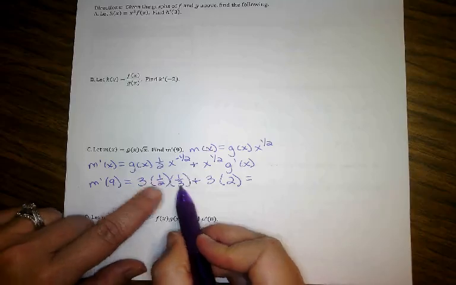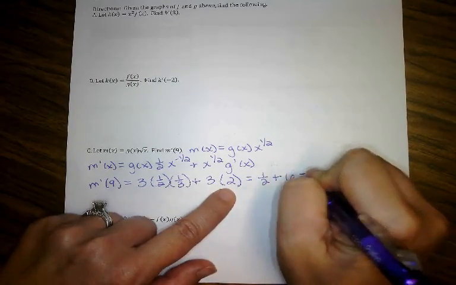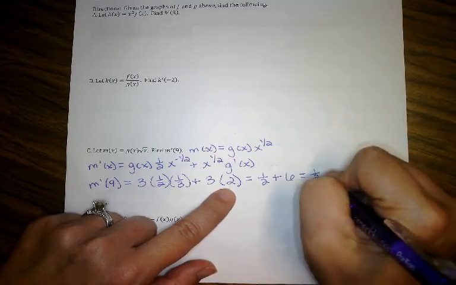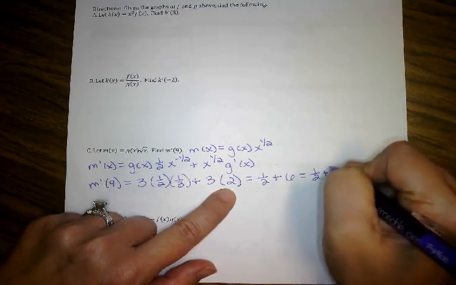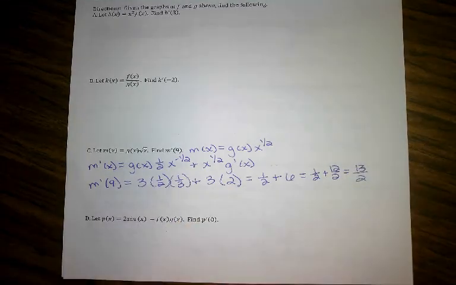So a half plus 6 is 13 halves, or if you like decimals, you could say 6.5. Same thing, whichever decimal or fraction is fine. I like to leave it in fractions. I think it's easier.